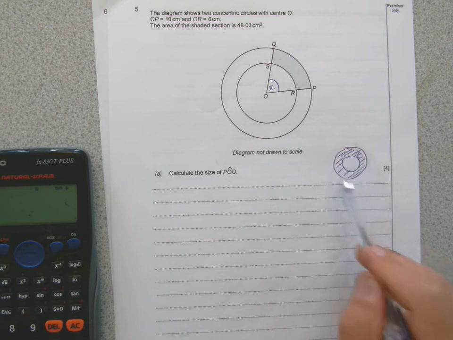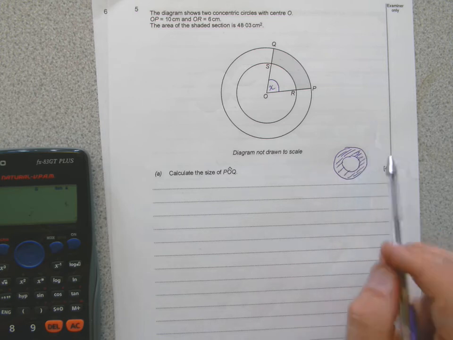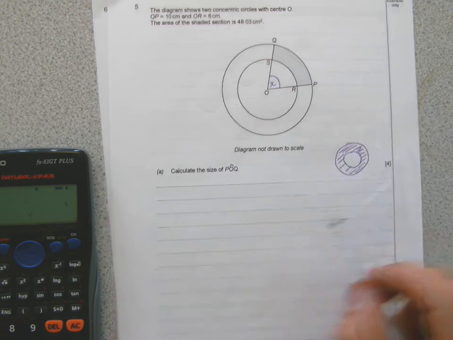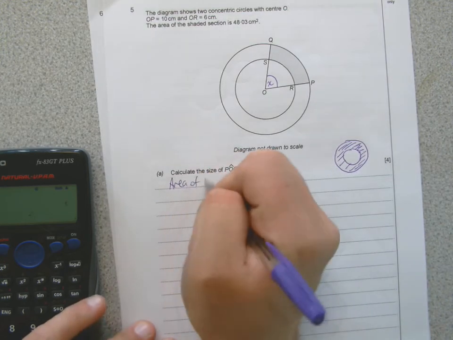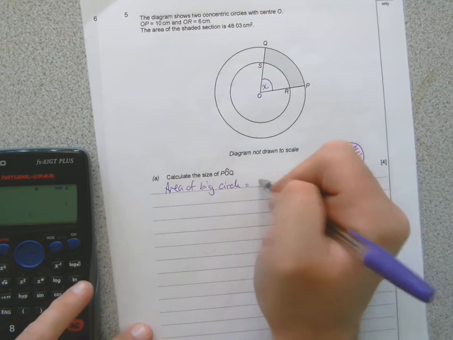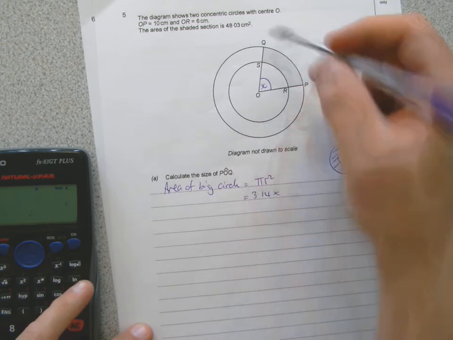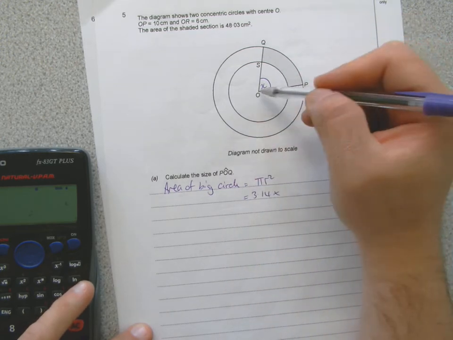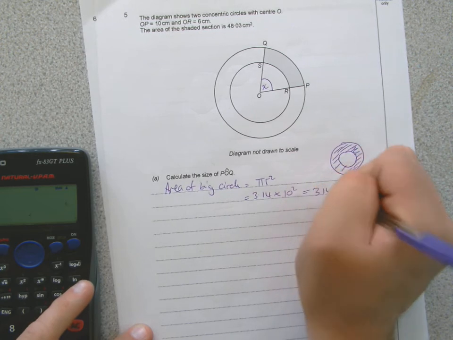So if we work out the area of the big circle and then the area of the small circle and cut that small circle out, we're left with this shaded bit. So let's do that to start with. Area of big circle, of course, is pi r squared. So it'll be 3.14, and if you read the question, it tells you the radius OP is 10. So 10 squared, and using your calculator, you get 314.